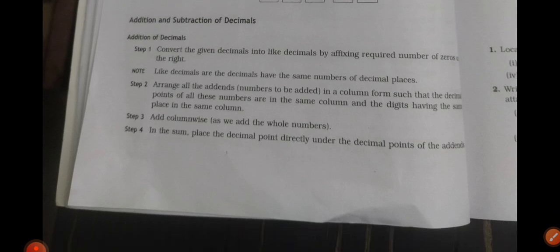Addition and subtraction of decimals. Addition of decimals. 1. Convert the given decimals into like decimals by affixing the required number of zeros to the right. 2. Arrange all the decimals in column form such that the decimal points of all these numbers are in the same column and the digits having the same place are in the same column. 3. Add column wise. 4. In the sum, place the decimal point directly under the decimal points of the addends.